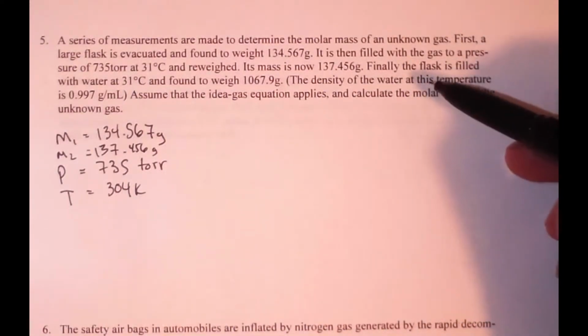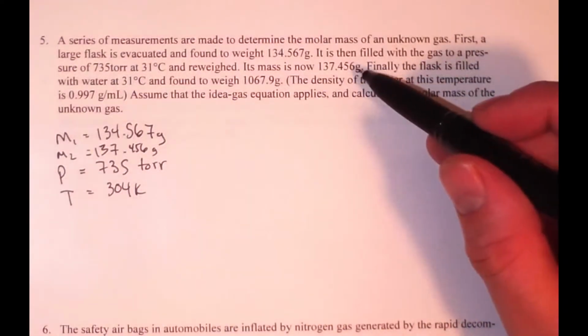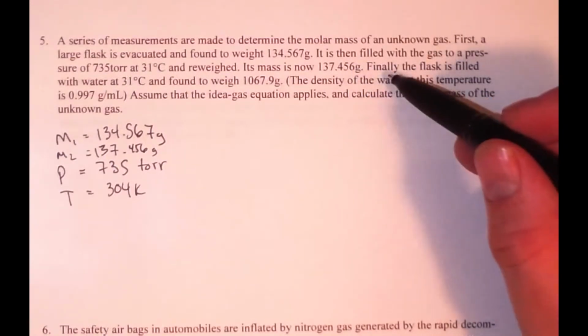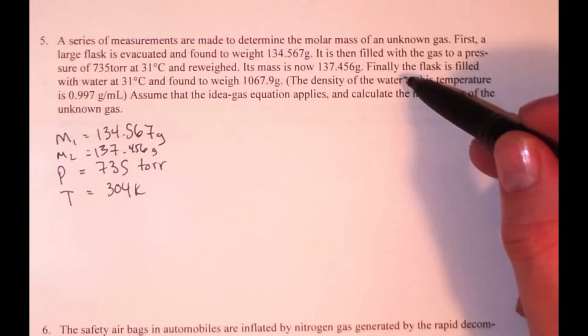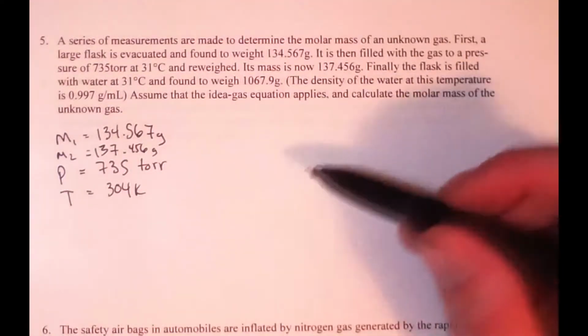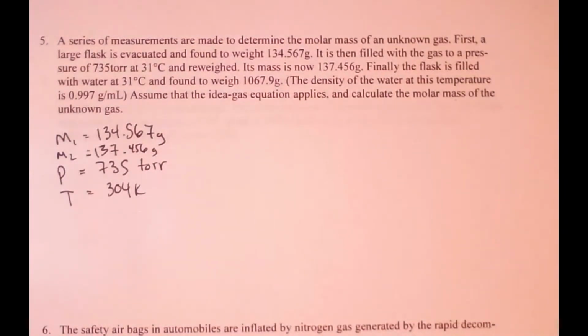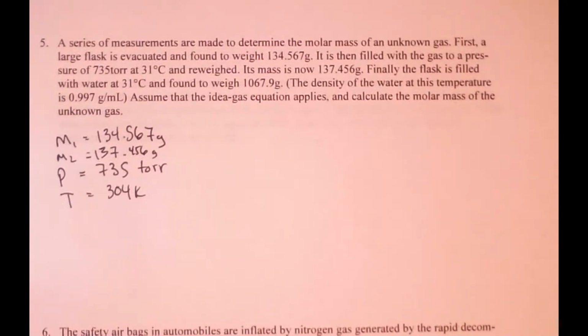So we know that the mass of the gas is being included here. We then take the flask and fill it with water to determine the volume of the container, and we weigh it. And of course we assume that the density is 0.997 grams per mL at this temperature. The density of water is temperature dependent, but you can look it up on the internet or in a reference book.